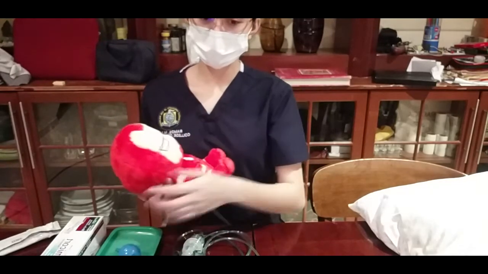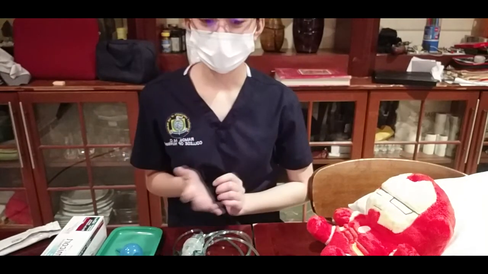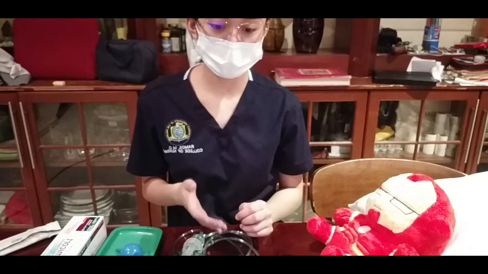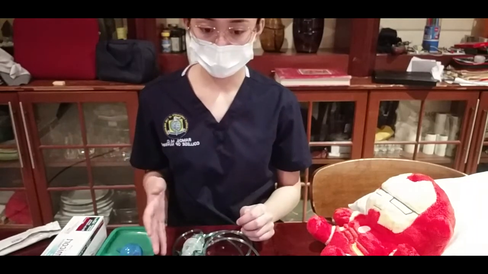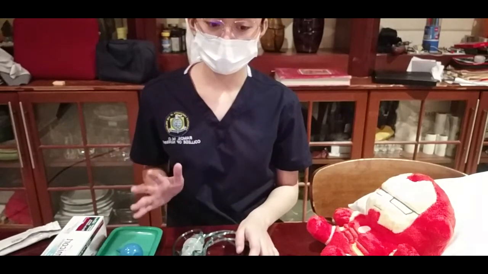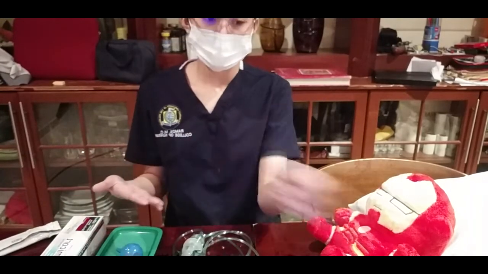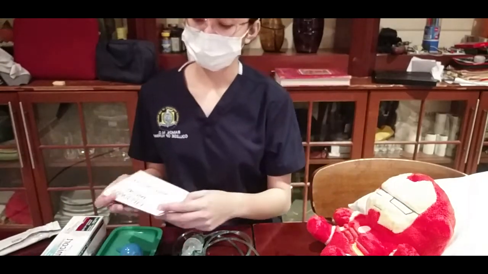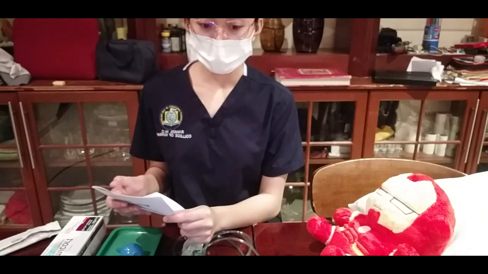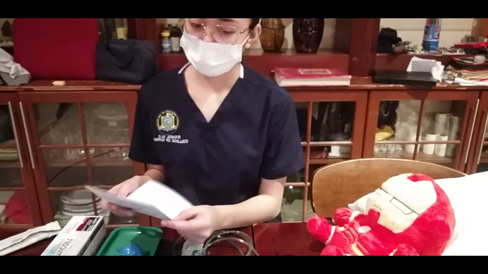So after suctioning the infant, I will also be checking the doctor's orders for oxygen, noting delivery method, flow rate, and duration of oxygen therapy. So I've already ensured safe and accurate oxygen administration is done by the doctor's orders. So pretending that I've already checked the doctor's orders, in need for oxygen therapy. Safe oxygen delivery includes the 6 rights of medication administration.